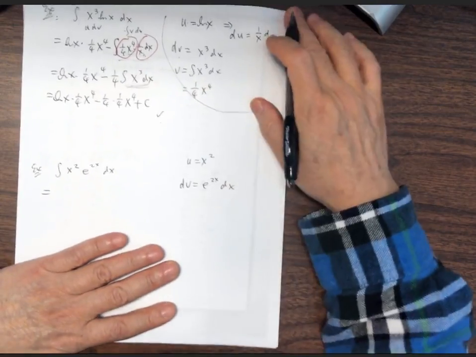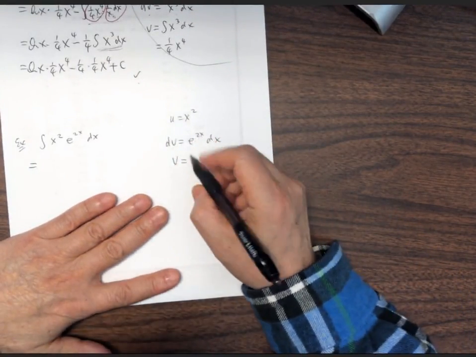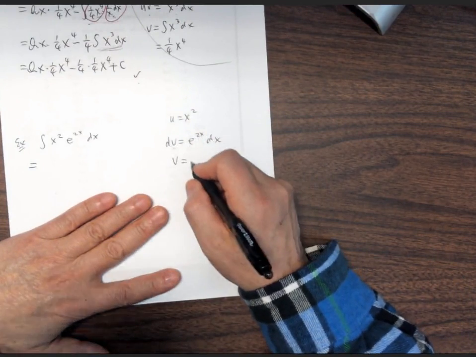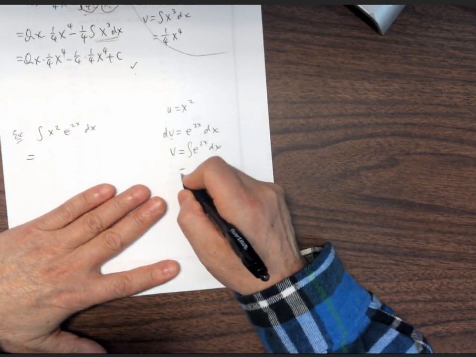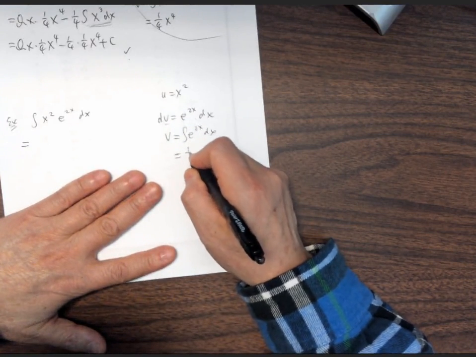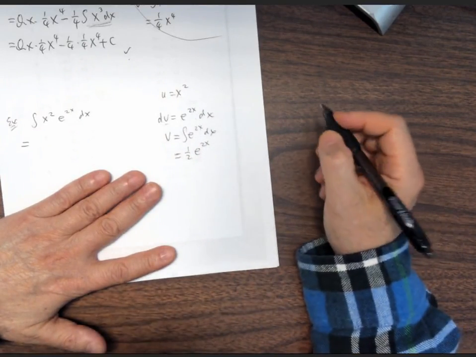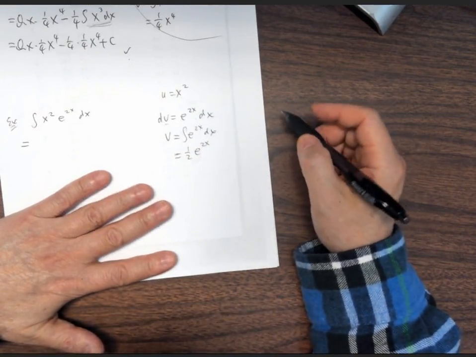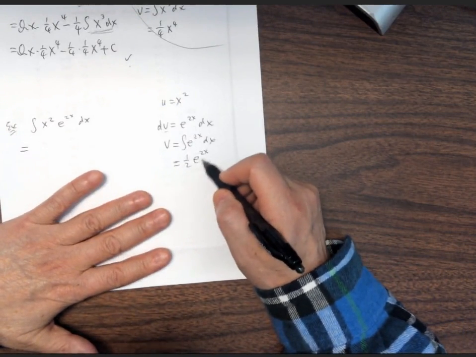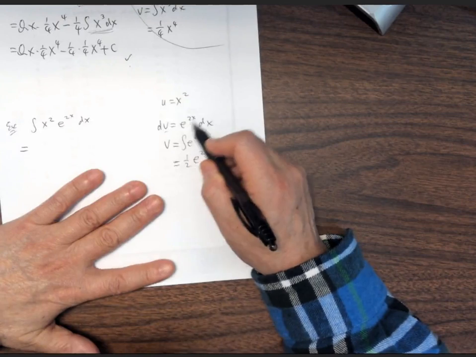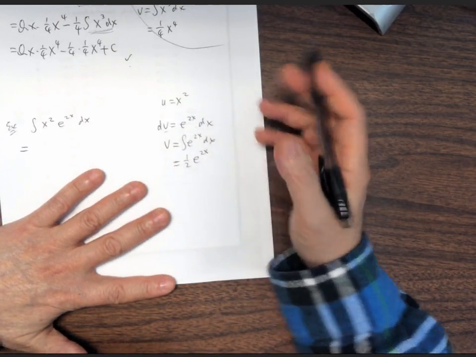Let's say if we integrate both sides here, a simple substitution, we get half e to 2x. So you can see the expression v we obtained is not really that much different than the function we started out with.